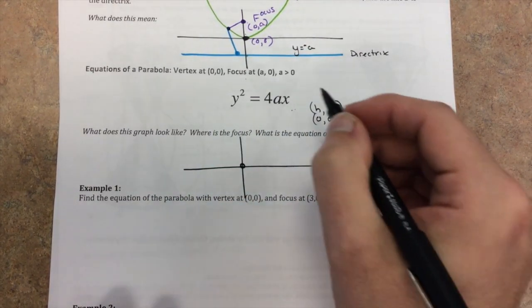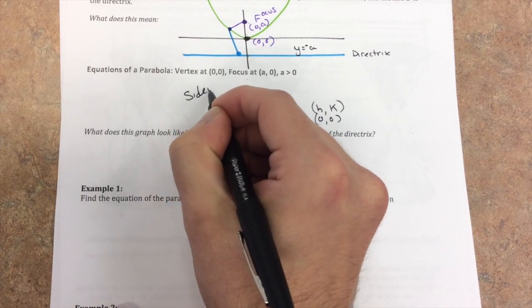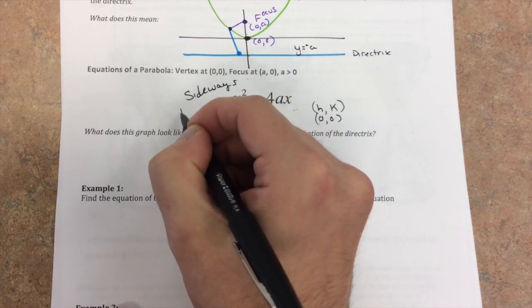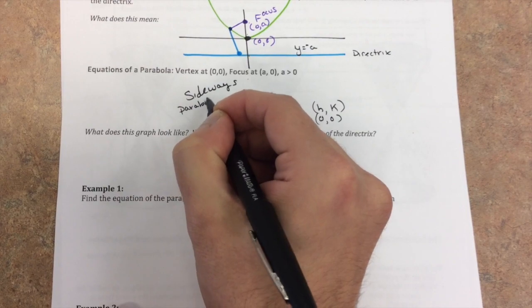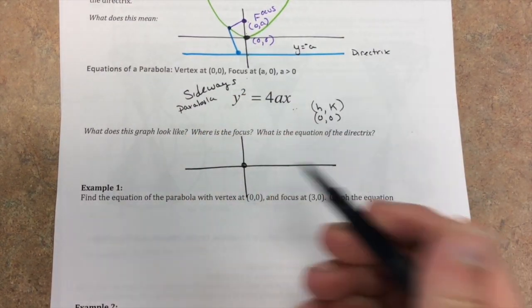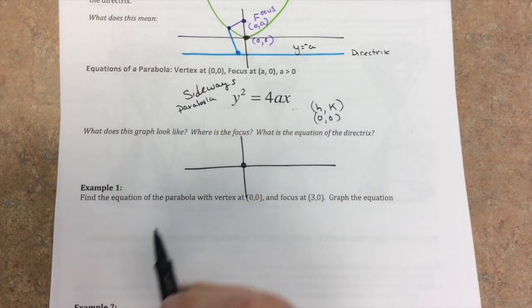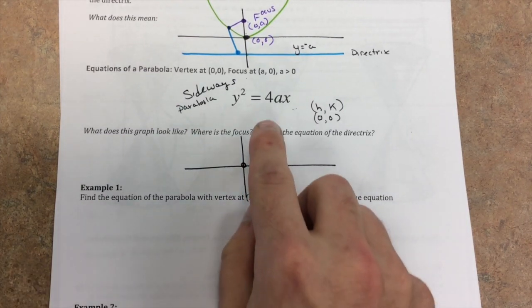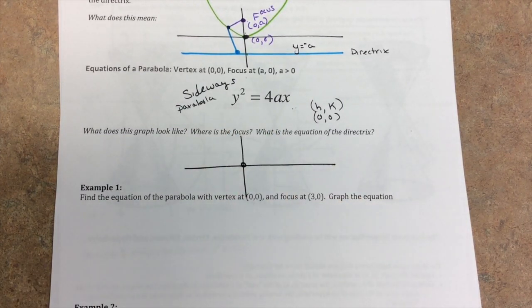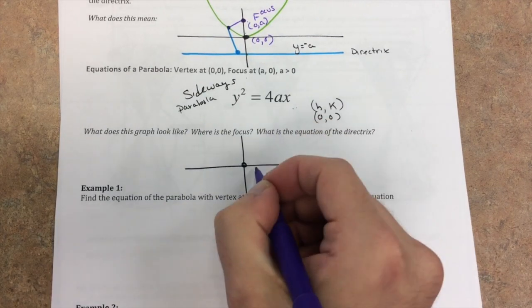Y squared means a sideways parabola. And if it's positive, it goes to the right. If it's negative, it goes to the left. So we're going to have a sideways parabola.